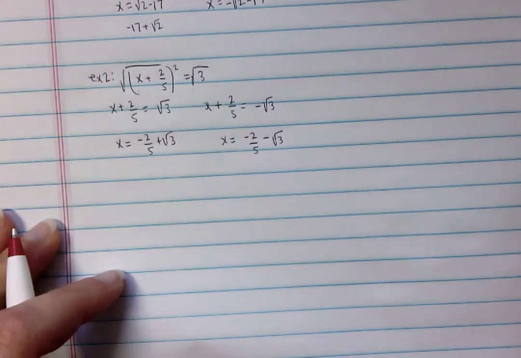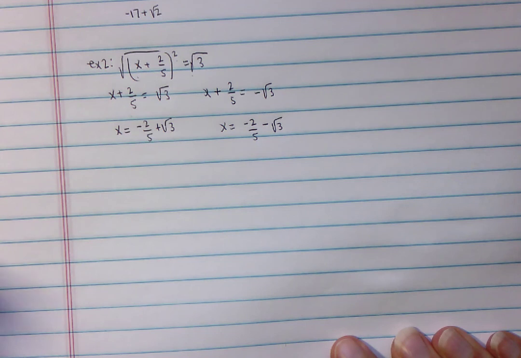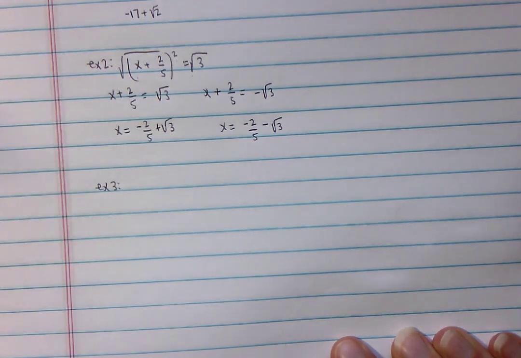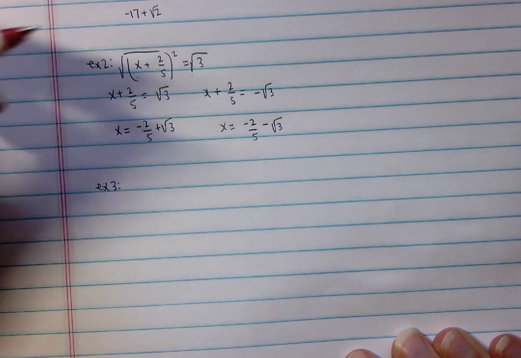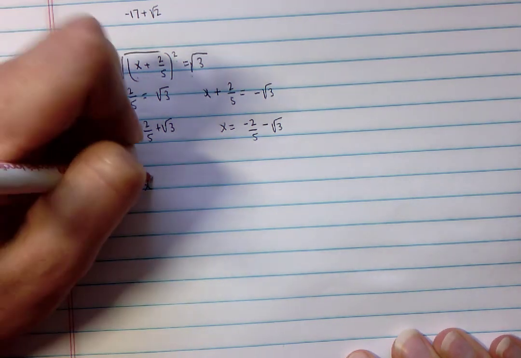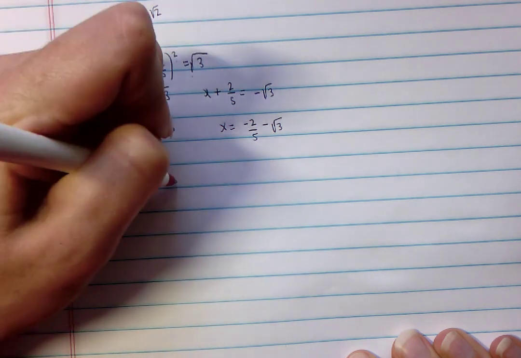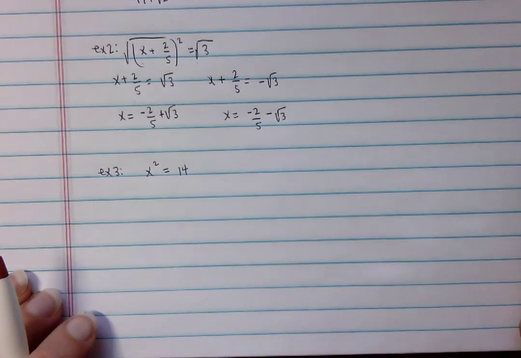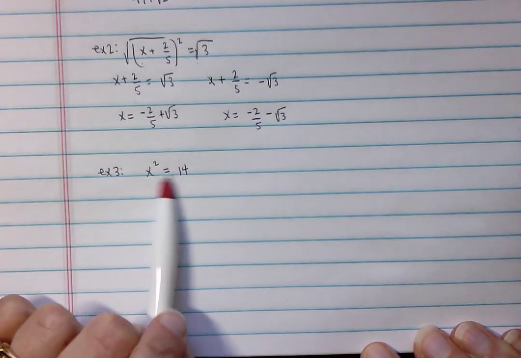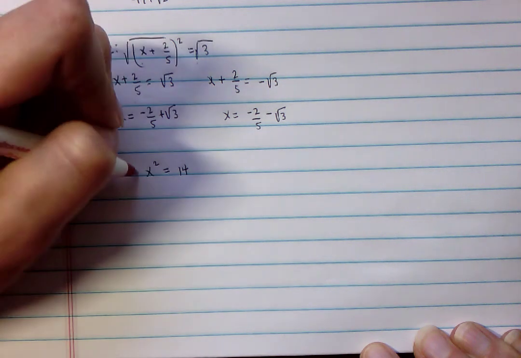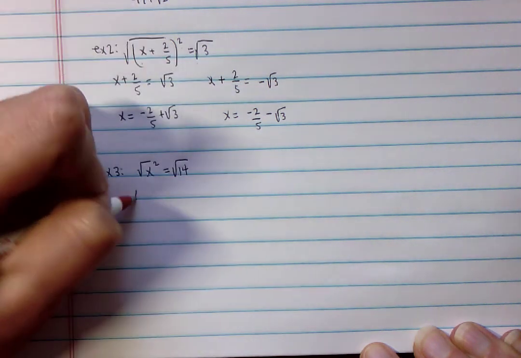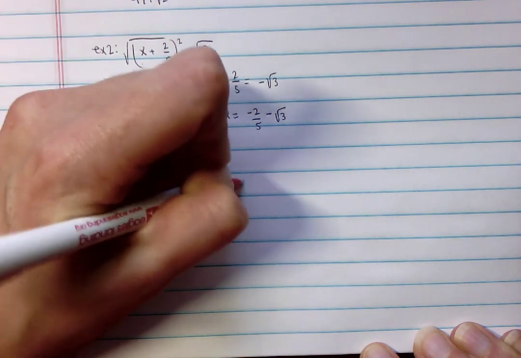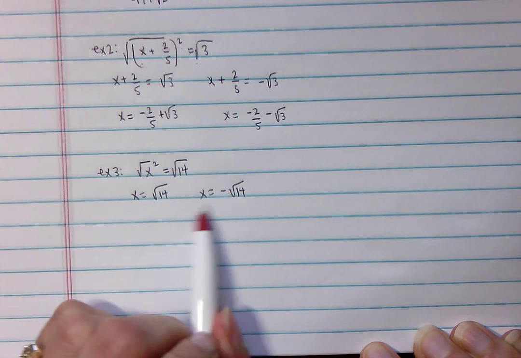I'll do one more example just because I know we kind of didn't see this one in the book, but this is even more simple here. So for this one, they just give you something simple like that. Again, according to this theorem, we take the square root of both sides, and we get x equals root 14, or x equals negative root 14. And then you can't simplify that anymore.